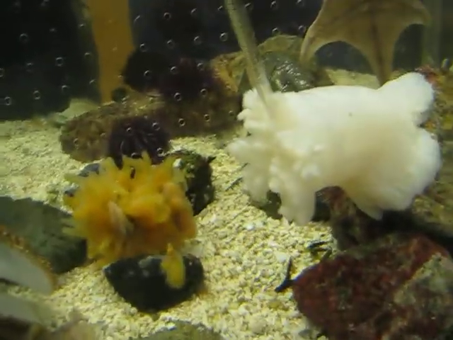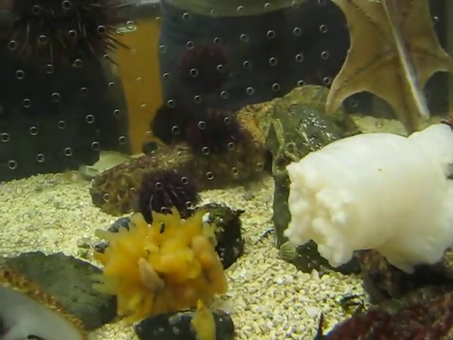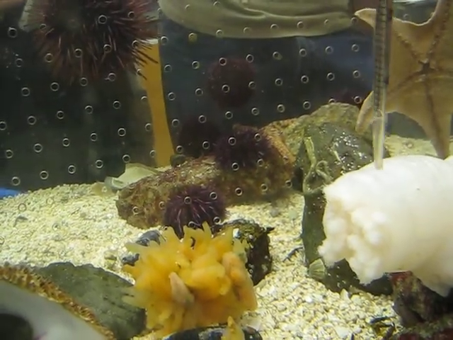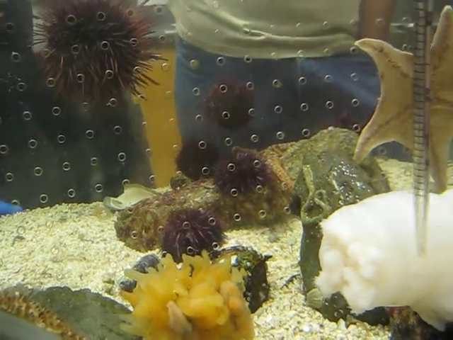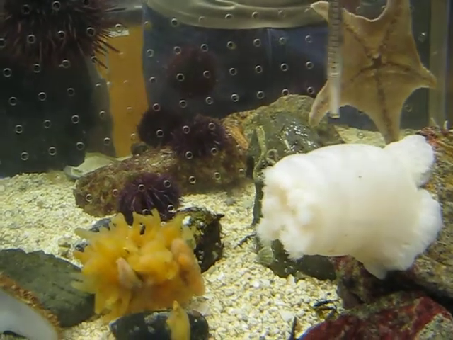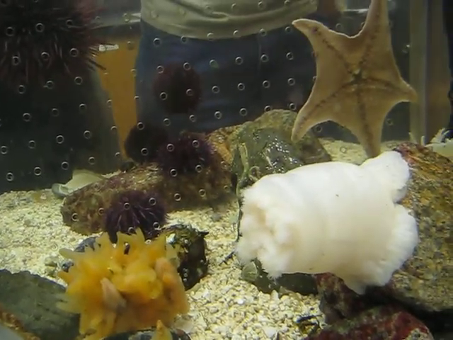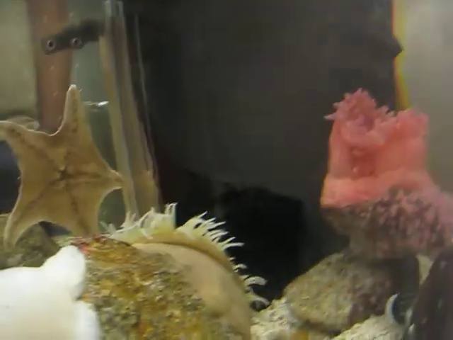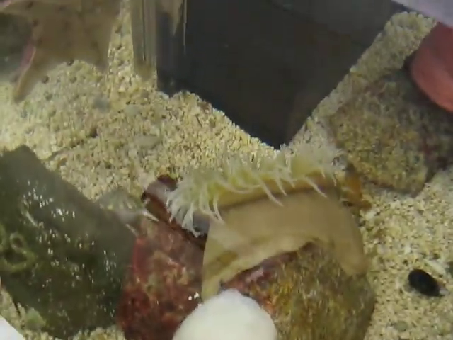What is this? A sea anemone. What phylum? Cnidaria. What class? Anthozoa. So that's the only example of a Cnidaria in the tank. This is a sea anemone, the yellow one here is a sea anemone, the pink one over here is a sea anemone, and all the little pink ones on the rocks are also sea anemones.